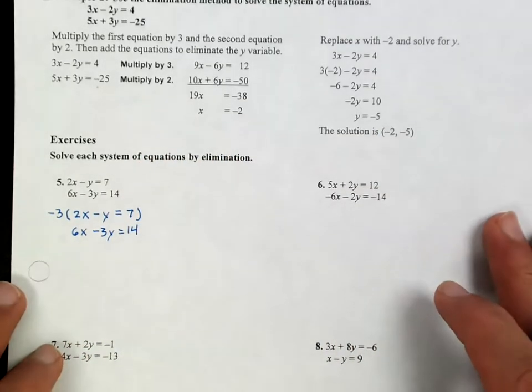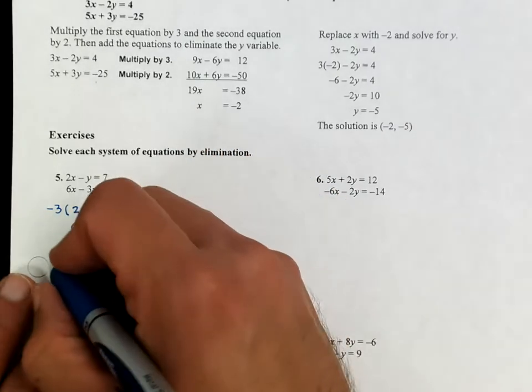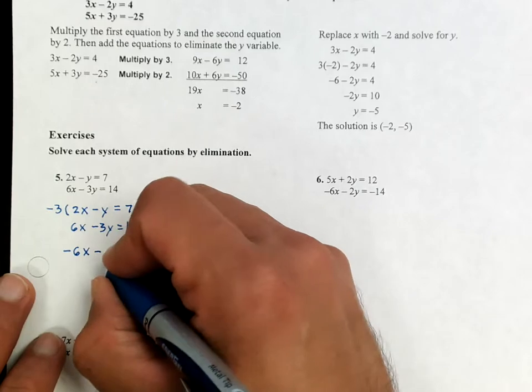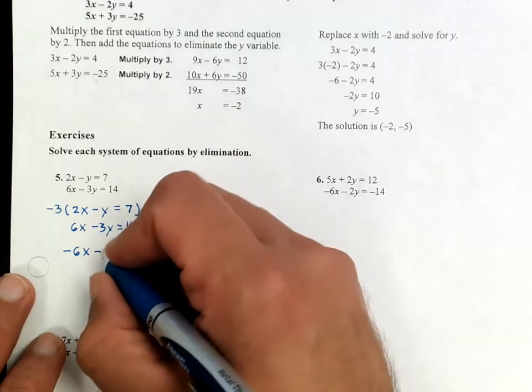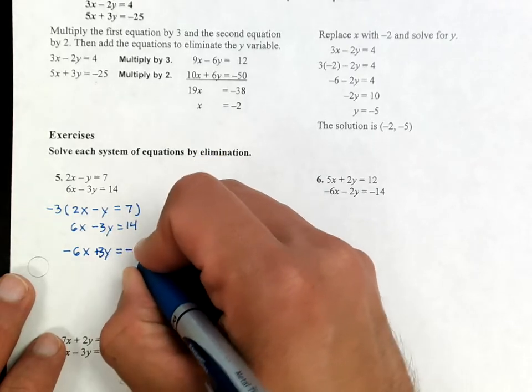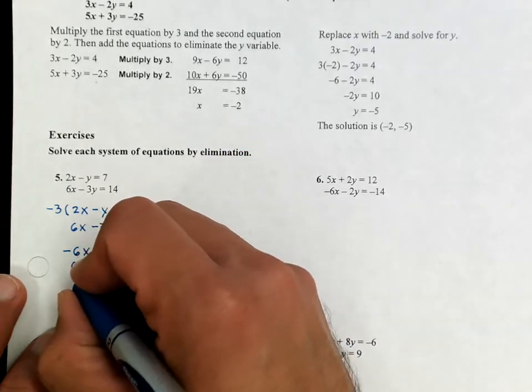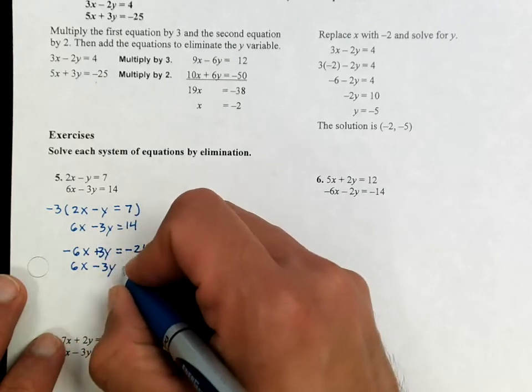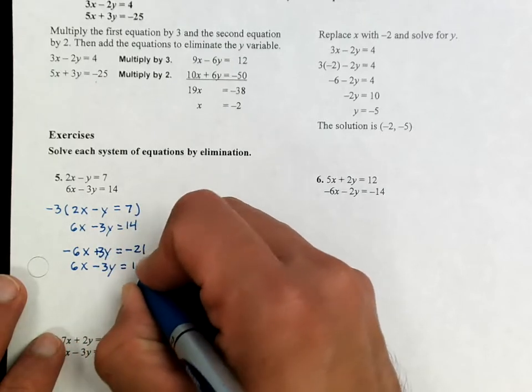Alright, so I just rewrote that. Then you distribute that negative 3 across every single term, including this 7 right here, so this is going to be negative 21. And I'm just going to rewrite the second equation.